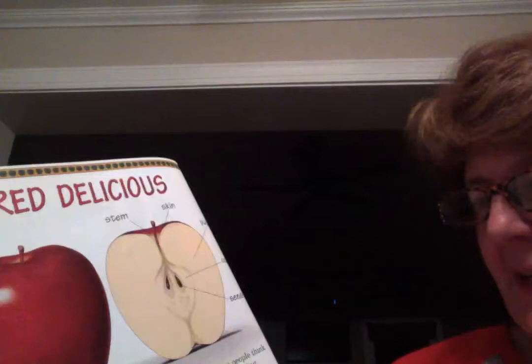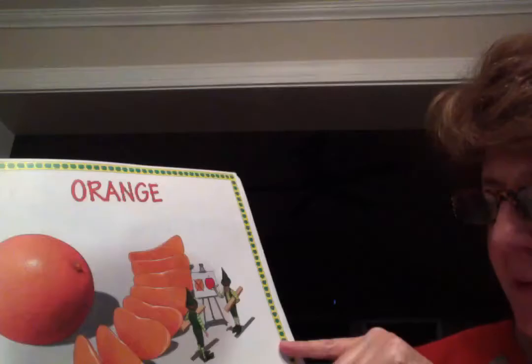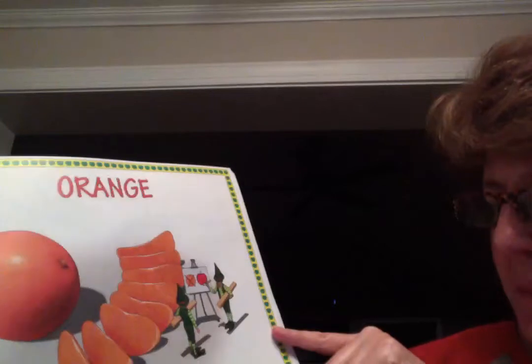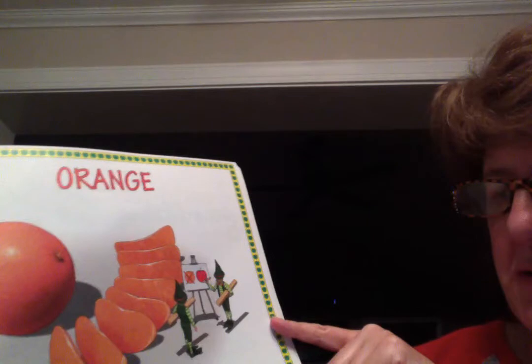Orange. This is not an apple. It is an orange. It is another fruit that you can enjoy while learning fractions. There is no need to cut it. Under the peel, it grows in wedges. Oranges grow in warm climates. Apples grow in cold climates.